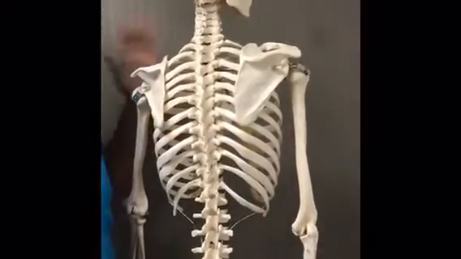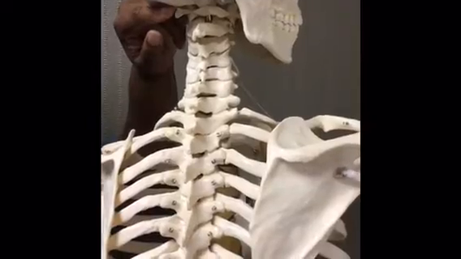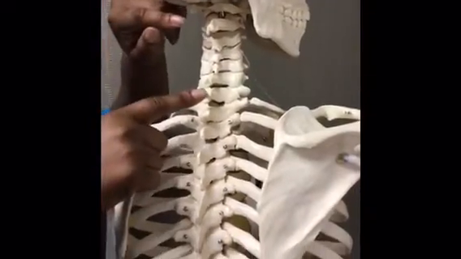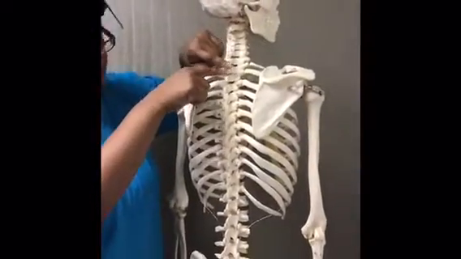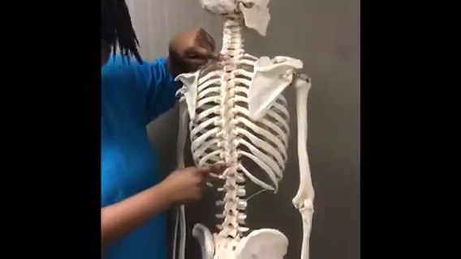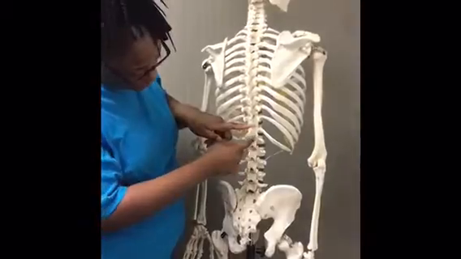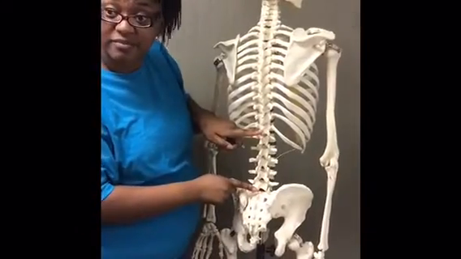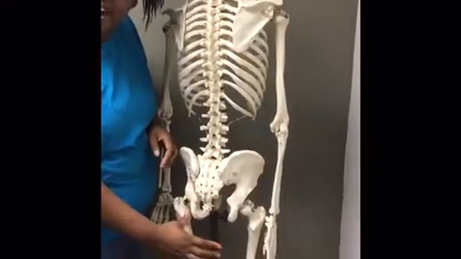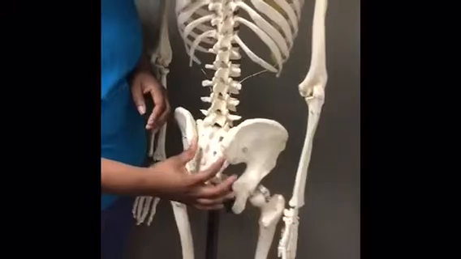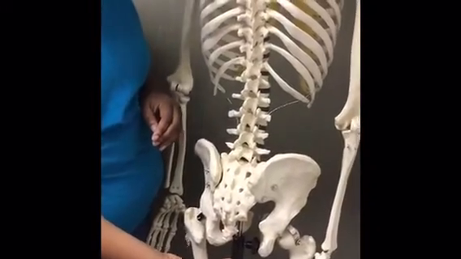The spine is divided into 5 sections. The first 7 cervical vertebrae, C1 through C7, the thoracic vertebrae, T1 through T12, and the last 5 are the lumbar vertebrae, L1 through L5. Below the vertebrae, we have the sacrum, 5 vertebrae fused together. And below the sacrum is the coccyx, also known as the tailbone.